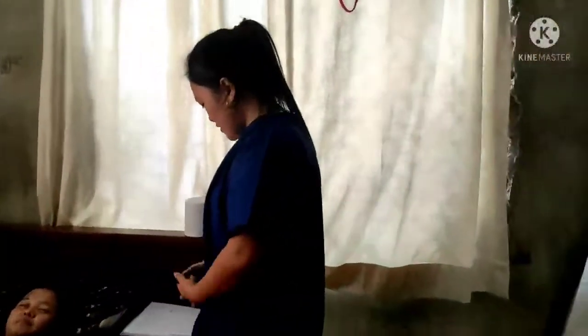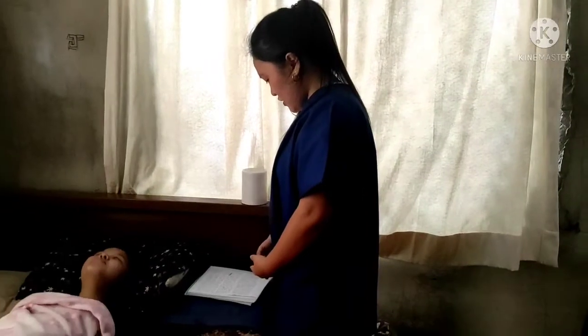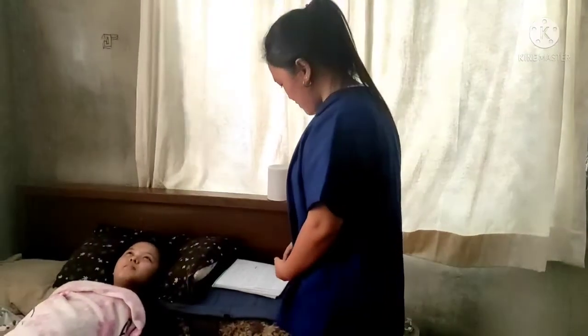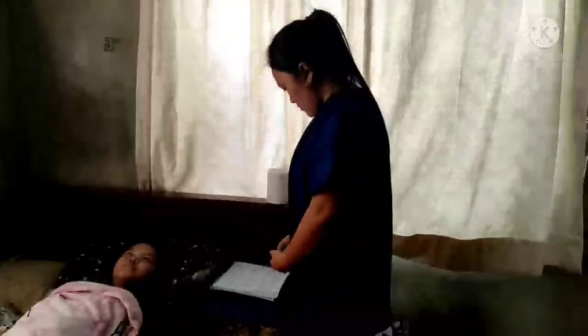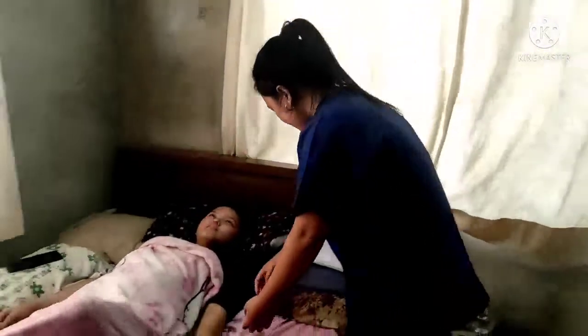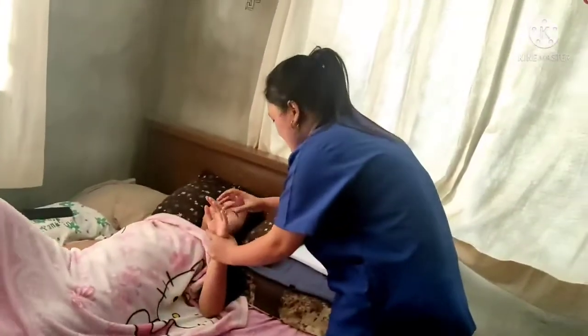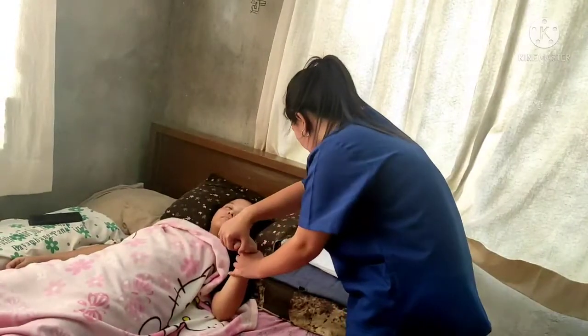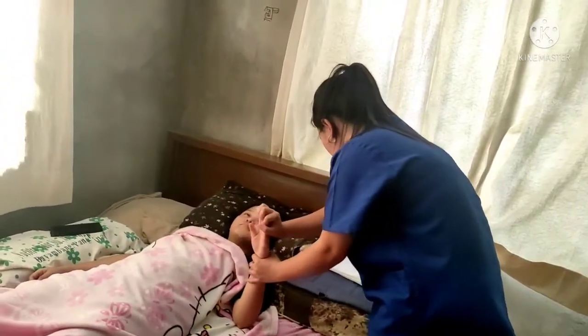Let's move forward to the thumbs and fingers of the patient. Do a flexion by bending the fingers and thumbs into the palm. Flexion, extension.